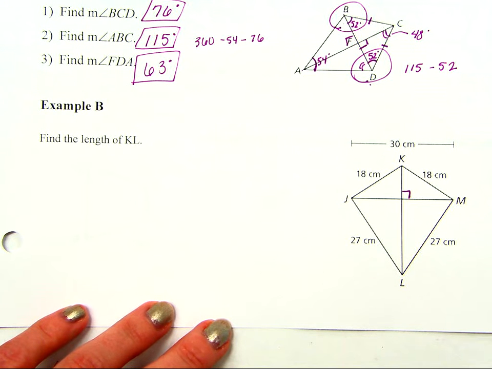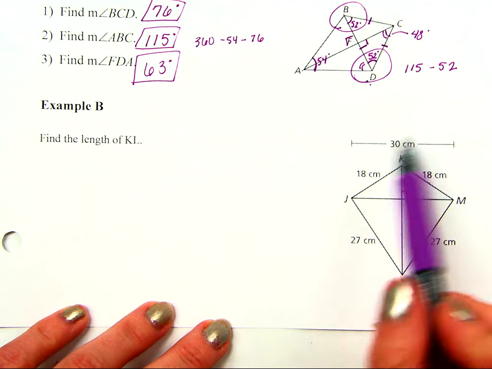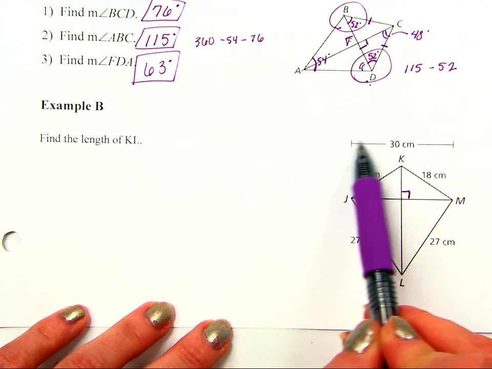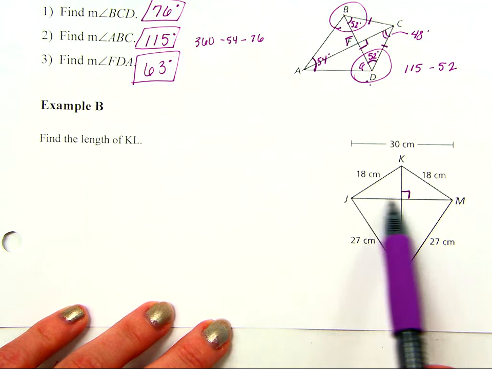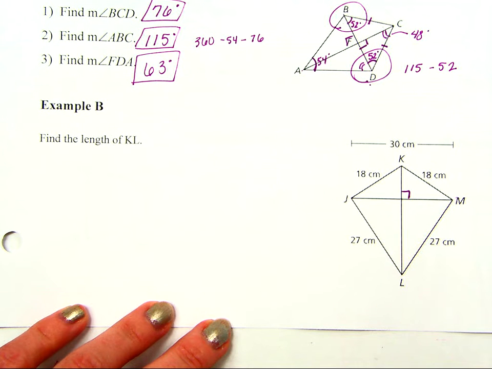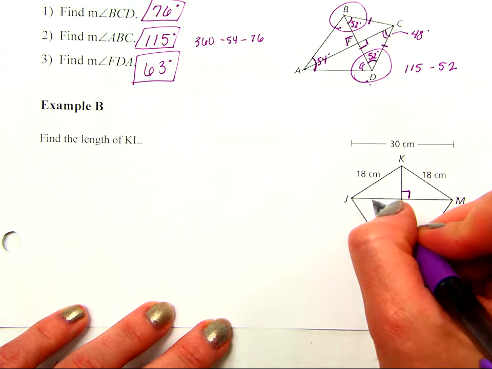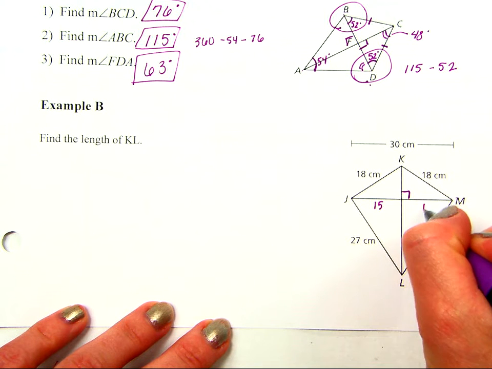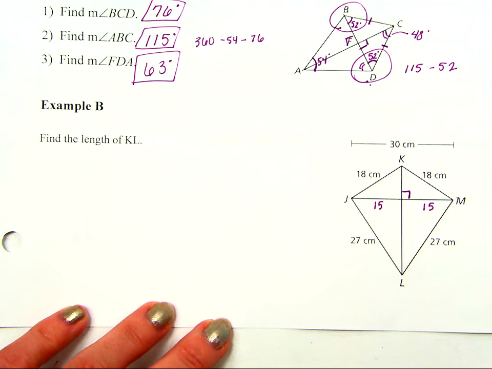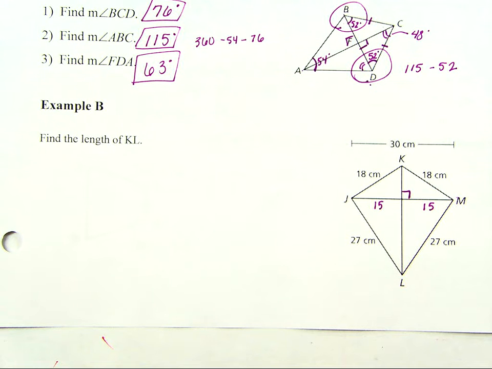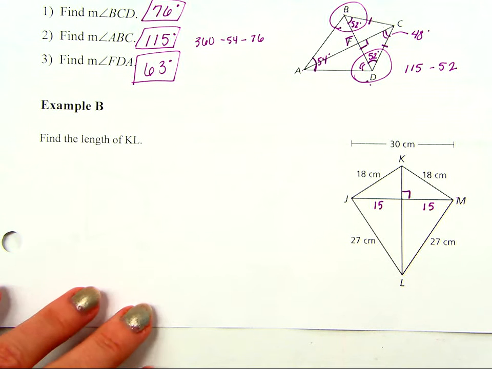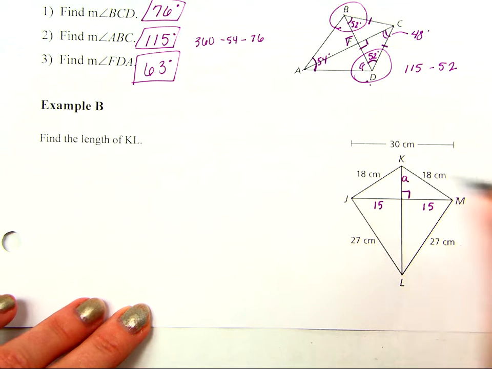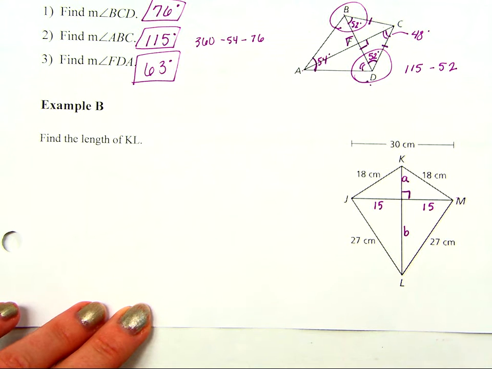Well, in a kite, because of some congruent triangles, up here they're telling me that JM is 30. Well, I'm going to know that that diagonal is also split at its midpoint. And so I can be confident that these each measure 15 centimeters. Looks like I'm going to break this problem up. I'm going to look to solve for A first and then to solve for B.